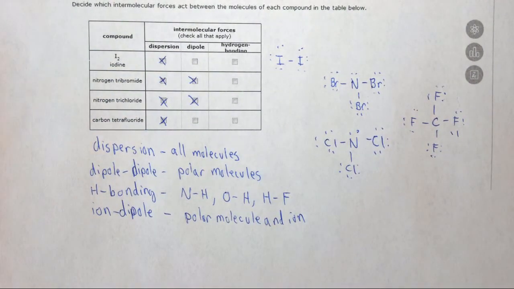So these are how you would identify the intermolecular forces in these molecules. Remember that the first job is to draw the Lewis structure.